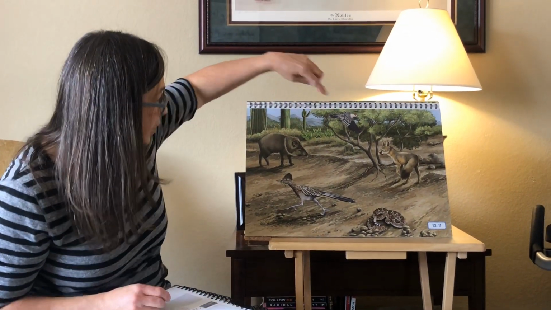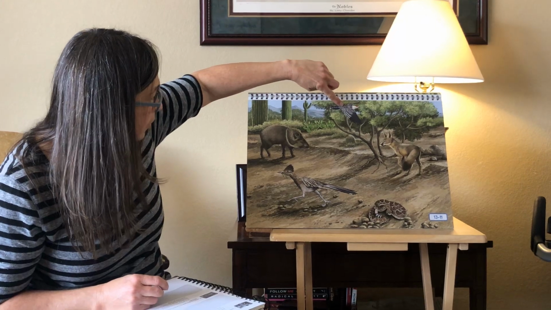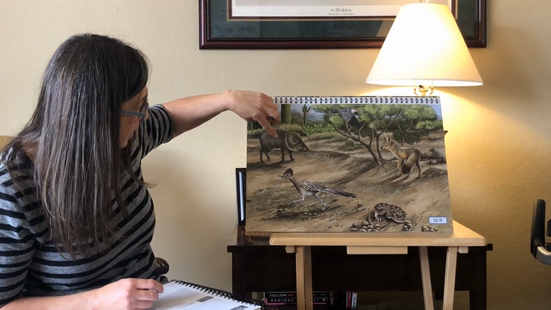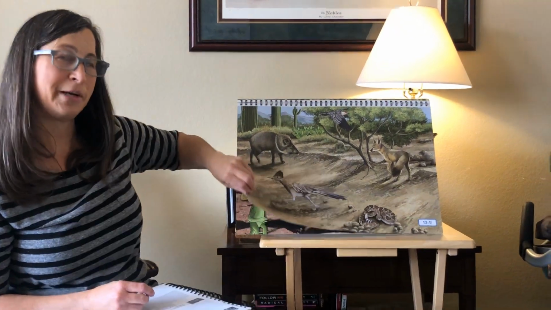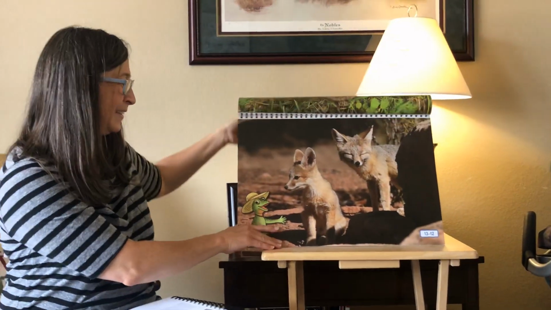Now this is an interesting animal. I don't know what this one's called. It's a bird sometimes. But this one is called a javelina, and I know that. I have a special book I'm going to read to you guys about javelina.